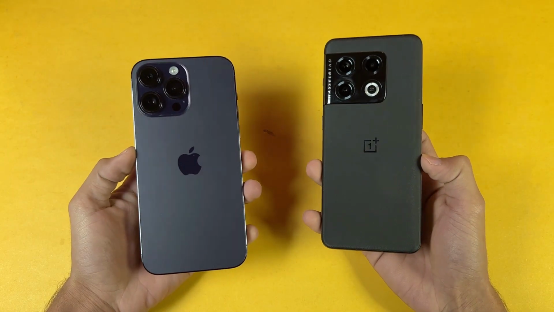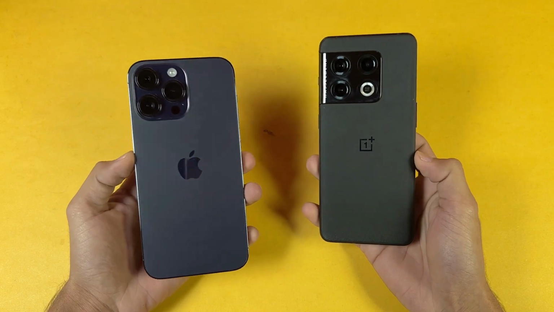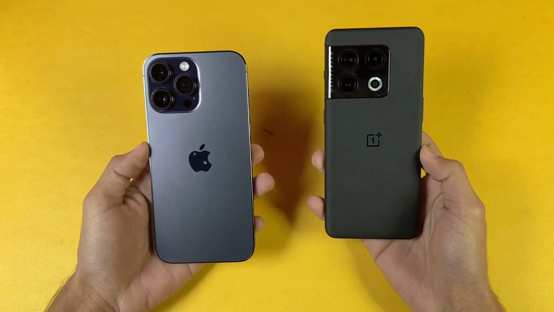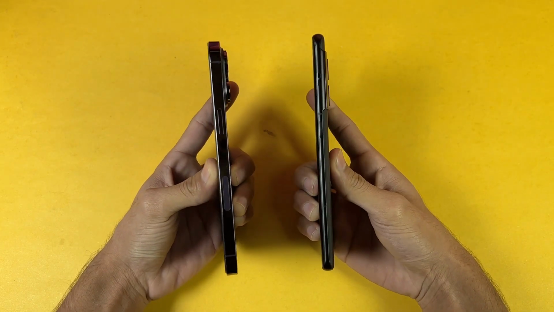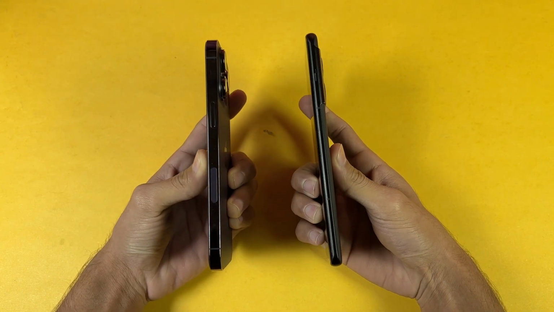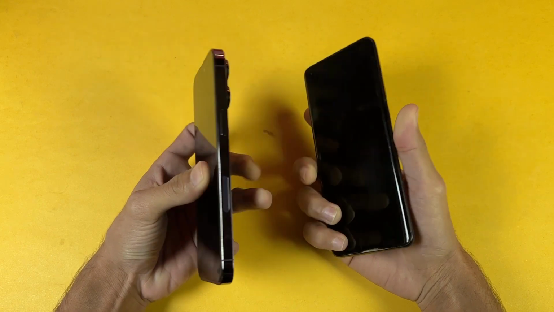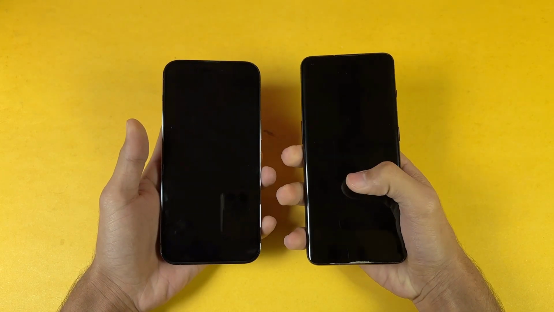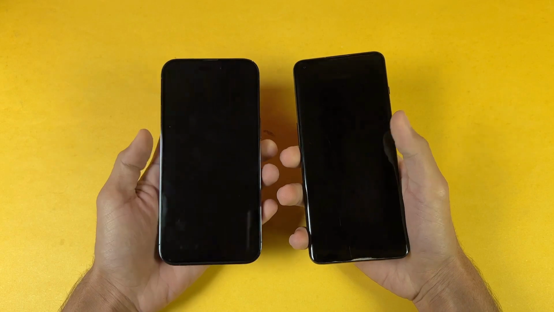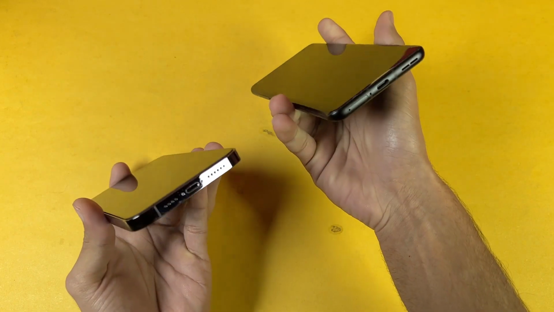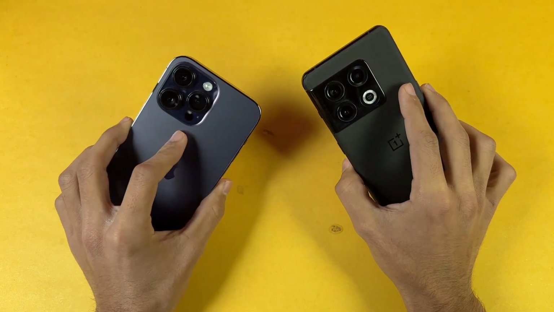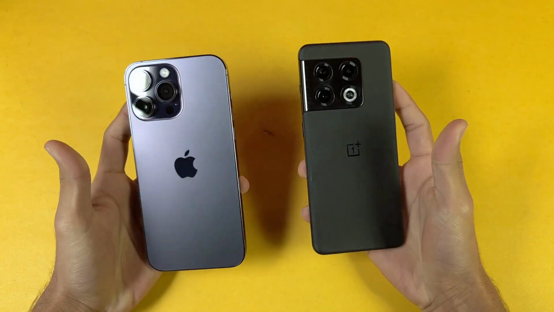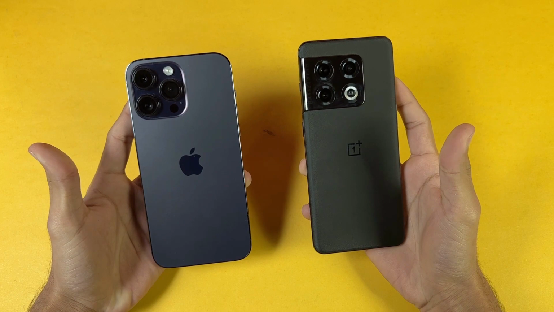And the back of the iPhone is made up of dual ion glass, while the OnePlus has Corning Gorilla Glass 5. The frame of the OnePlus is made up of aluminium, while the iPhone has a stainless steel frame. Also on the front we have Corning Gorilla Glass Victus versus a Ceramic Shield on the iPhone. On the bottom, no headphone jack on both devices, but we have dual speakers on both phones. Also we have IP68 water and dust resistance.